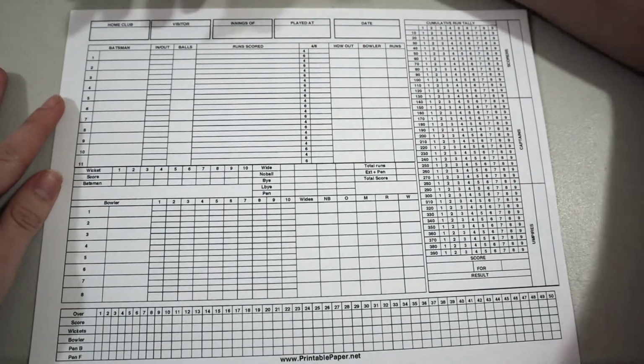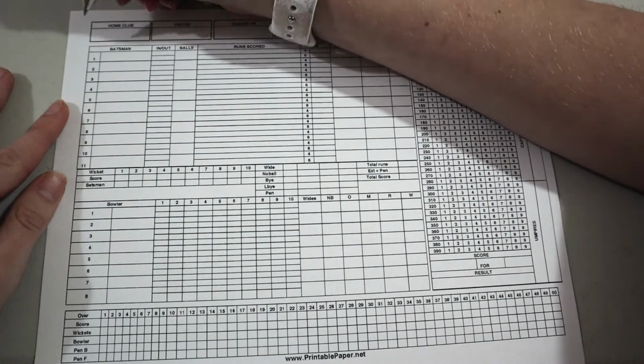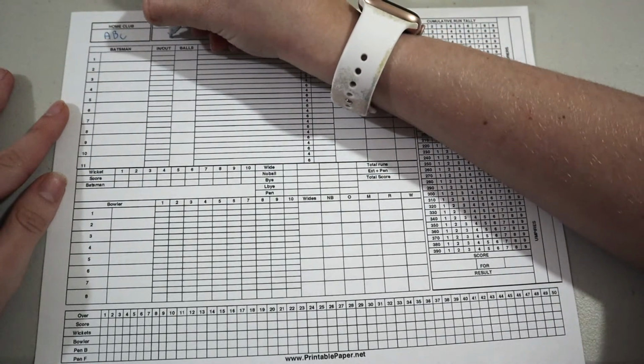So the first information we're going to do is up here on this top section. This is the home club, and for this one, it's going to be ABC. And then the visitors are going to be XYZ.